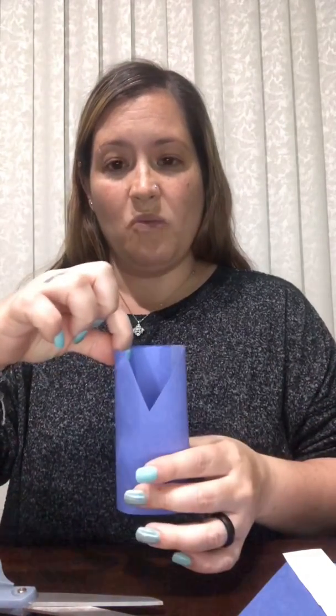So I'm going to show you how to make 3 of the animals. One using the construction paper and the other 2 using toilet paper rolls. So the first one that I'm going to show you how to make is the shark. As you can see, I've cut out a triangle on one end of it, and I started to cut out another triangle on the other side.